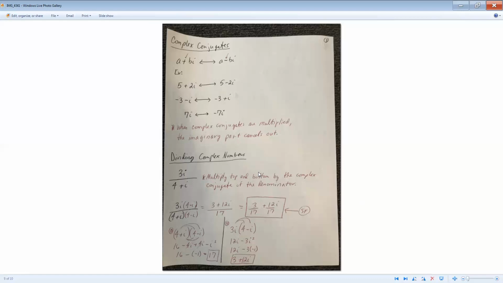Okay, so dividing complex numbers. If we have 3i over 4 plus i, when dealing with complex numbers, we're going to multiply the top and bottom by the complex conjugate of your denominator, or the bottom. So in other words, we're going to multiply top and bottom by 4 minus i. So if you do 4 plus i, 4 minus i, binomial distribution, 4 times 4 is 16. 4 times negative i is -4i. i times 4 is 4i. i times negative i is negative i squared.